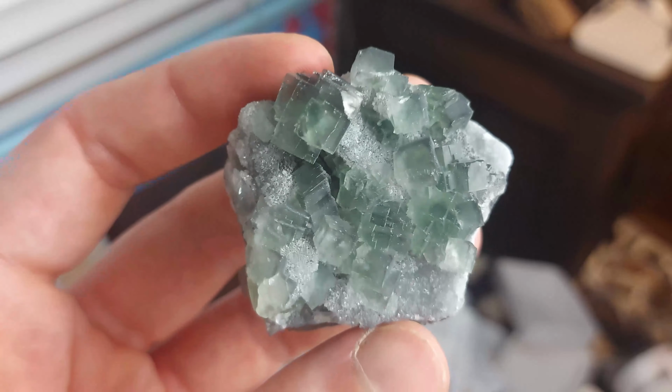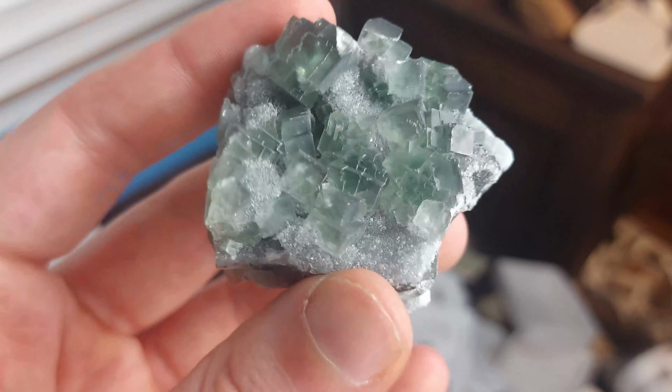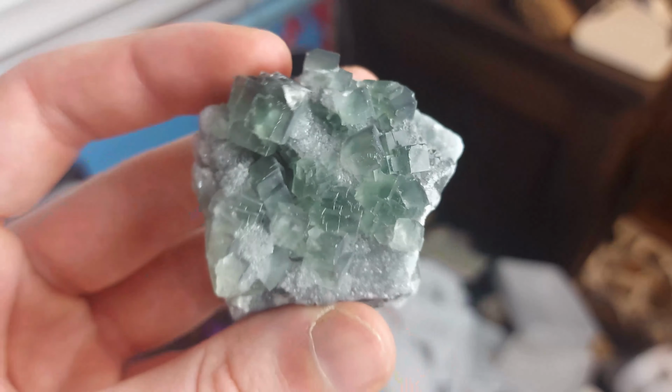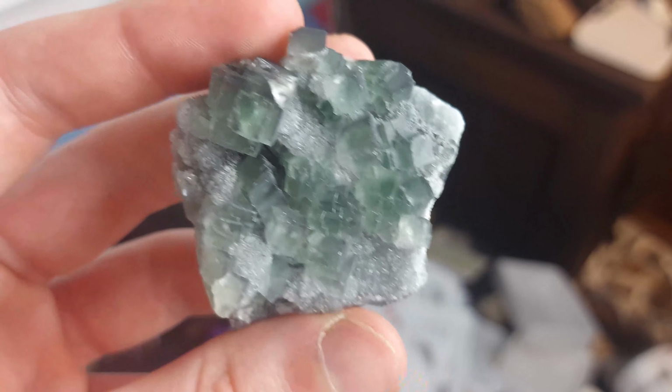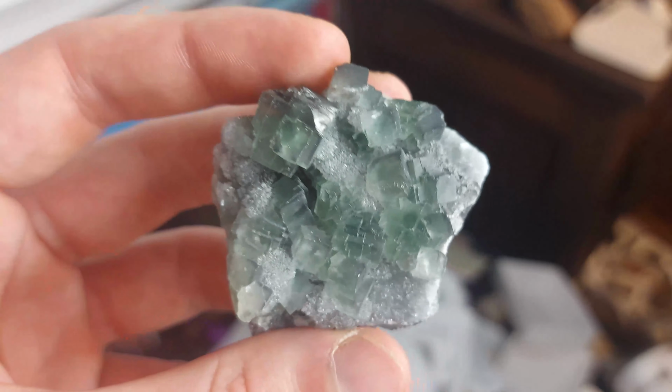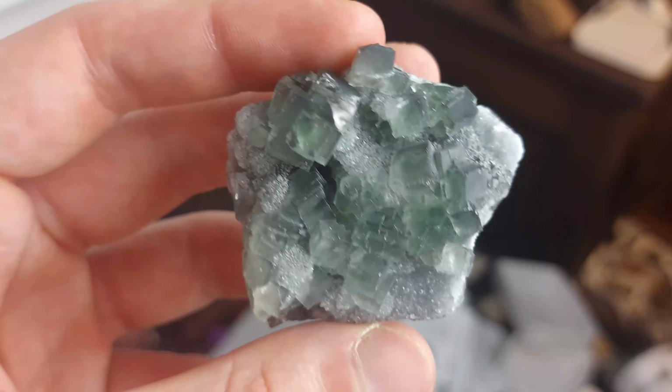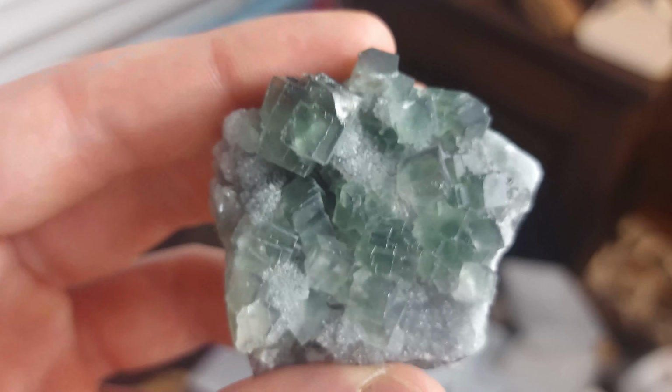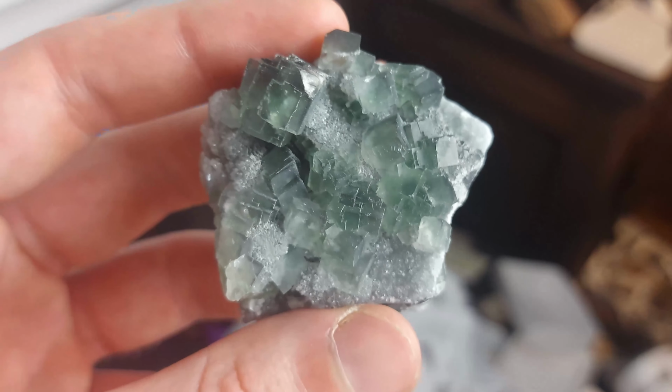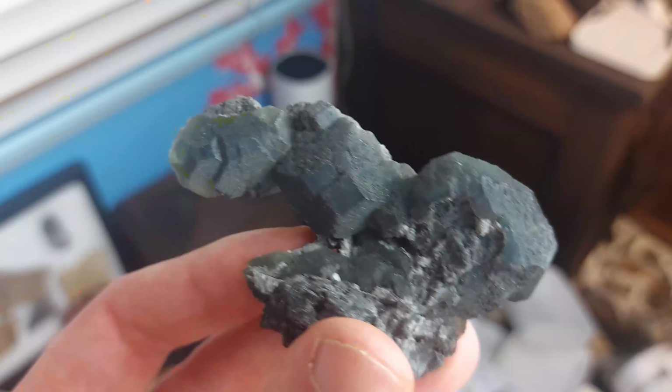I might actually be interested in trading this one off, because it's cool, but it's not super spectacular, so I'm sure somebody else would love to have this as a specimen. So maybe when I do a mineral trade, this will be a specimen that I offer to trade.